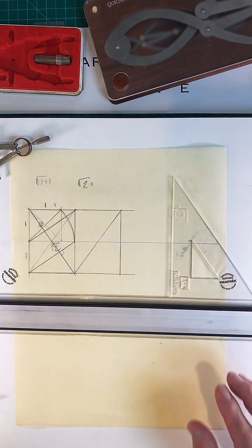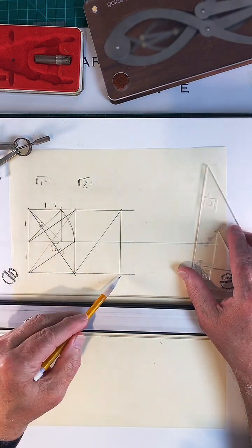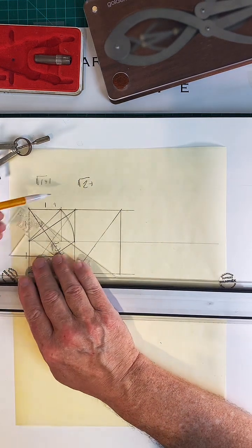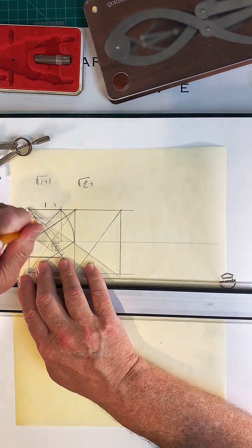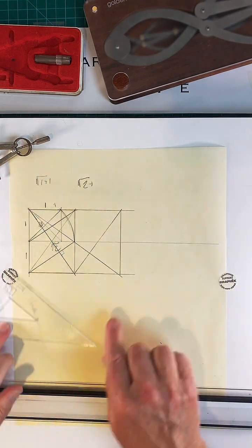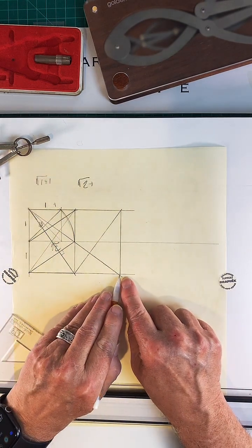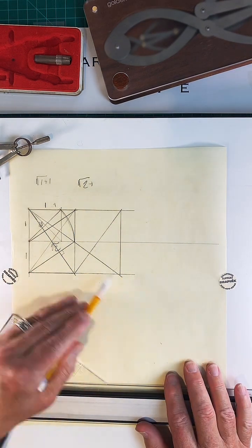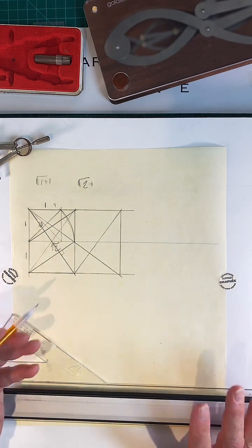Well, if what I'm saying is correct, then the angle from here to here will also be measurable by this triangle. And from here to here, it does. Sloppy here doing it real quick, but it would go exactly from this point to this corner. But you can see that it's a square root of 2.